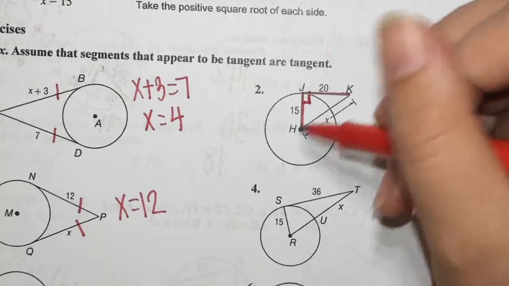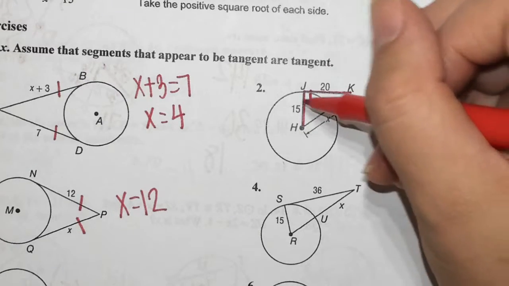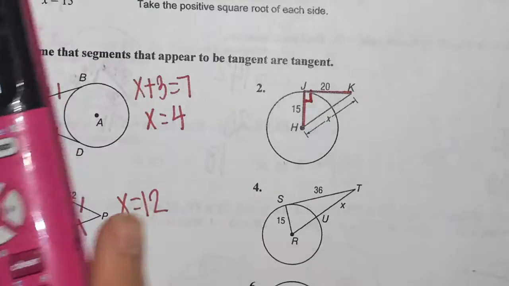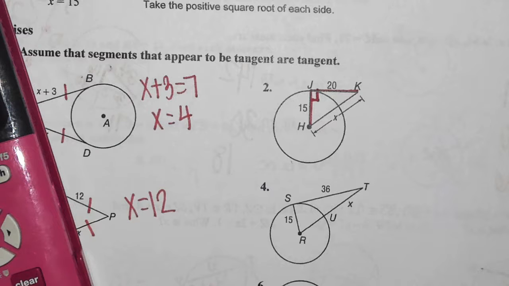If we go back to 2, this is a tangent line because it is perpendicular to the radius. So if it wants us to find x, I know it's a 90-degree angle, so I can use the Pythagorean theorem and find the hypotenuse. So do that now.